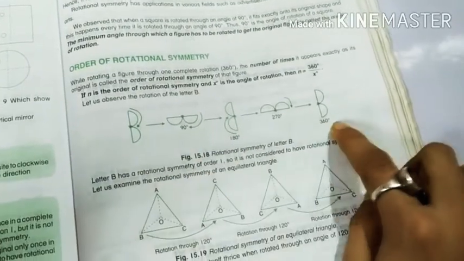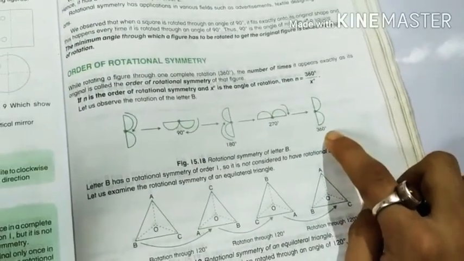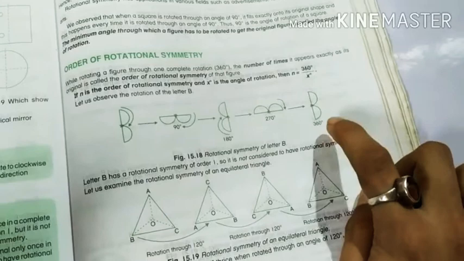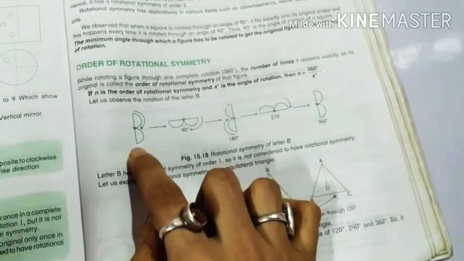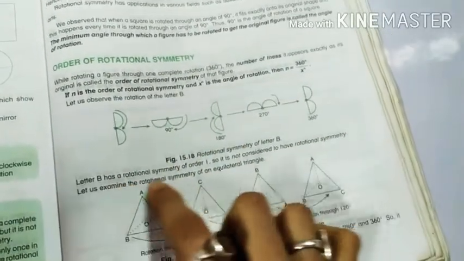So in one complete 360-degree rotation, it looks exactly like its original form.